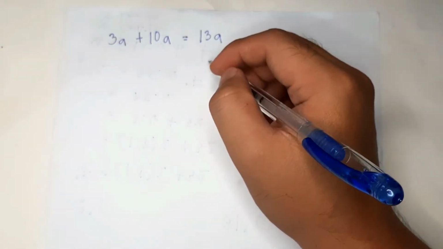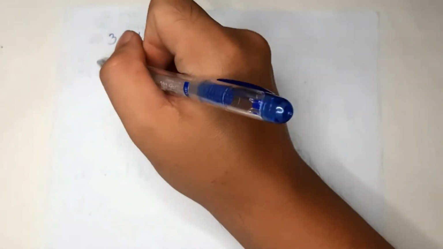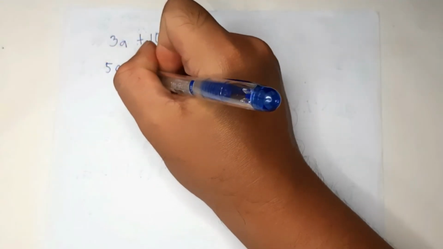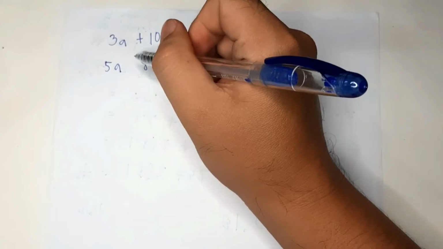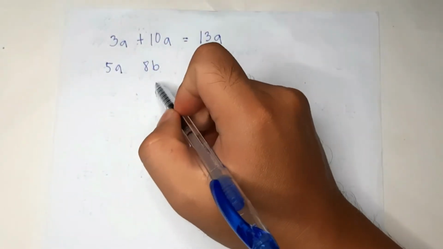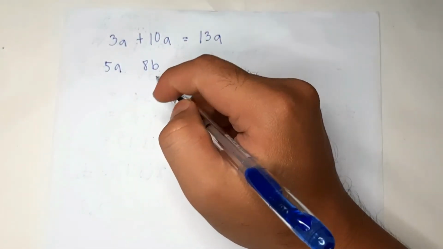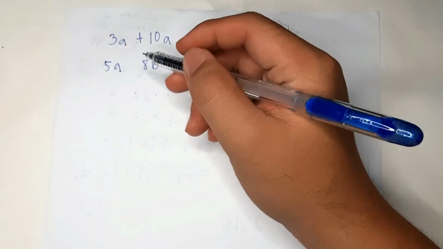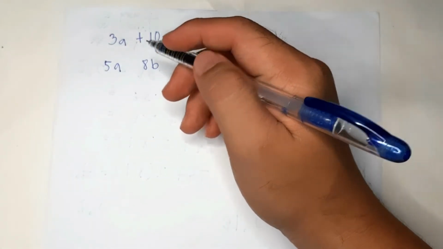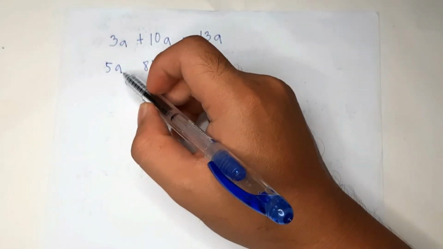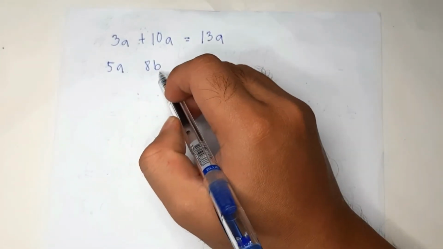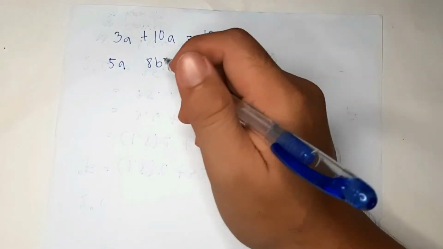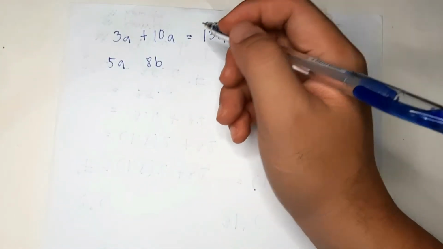And then how about the terms 5a and 8b? Can we combine them? The answer is no. We cannot combine since their literal coefficients are not the same. As you can see, we have a and b here, so we cannot combine them. So let's go on to our examples.